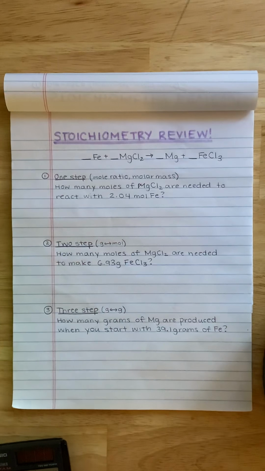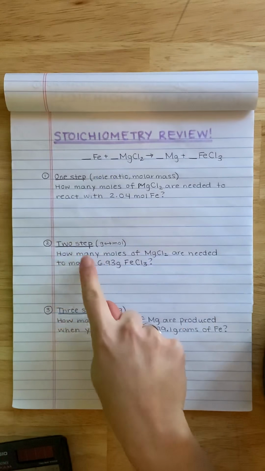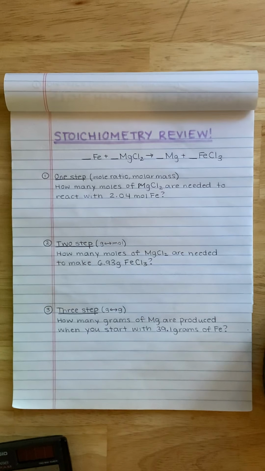Hi everyone. We're going to go ahead and do a quick review of stoichiometry. It's been a while since we've done these kinds of problems together, so I wanted to make sure we all remember the steps and the strategies to solving these stoichiometry problems, especially the long ones. So first of all, we're going to go ahead and balance this equation that we have on the top. We're going to do 1, 2, and 3-step problems using this equation.